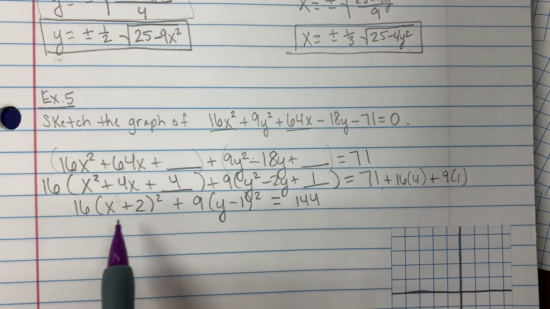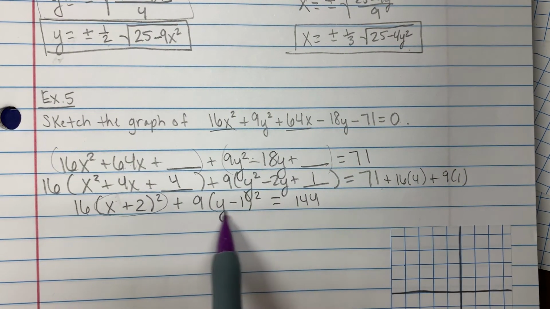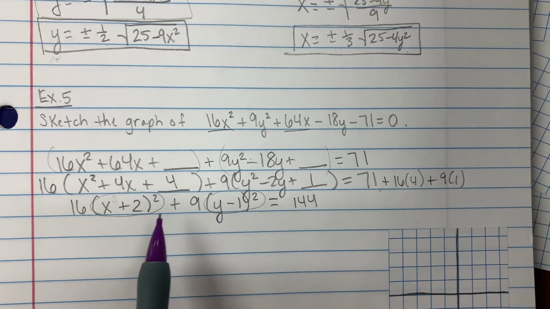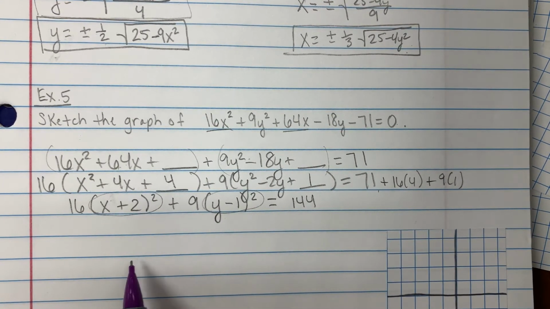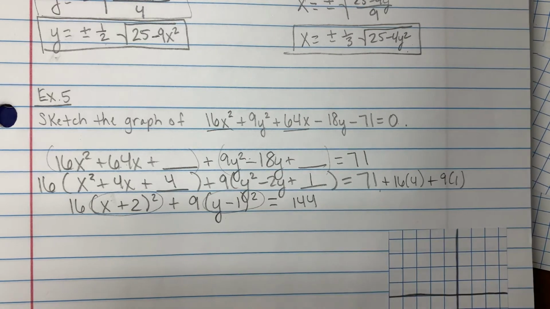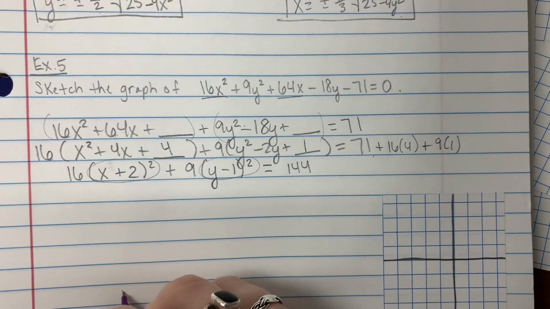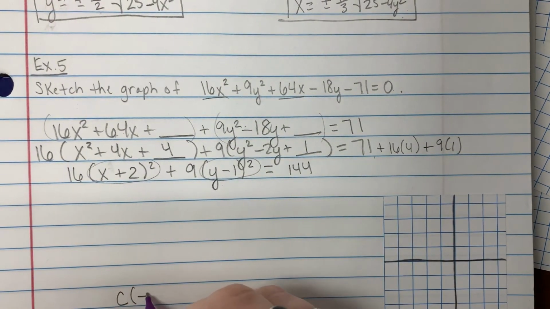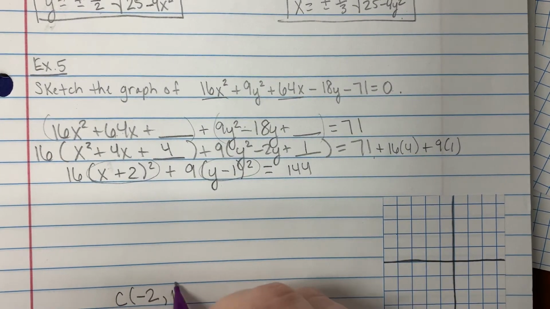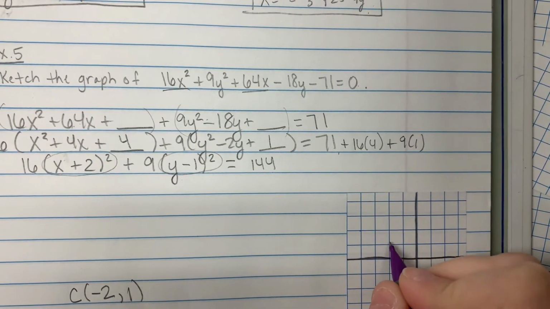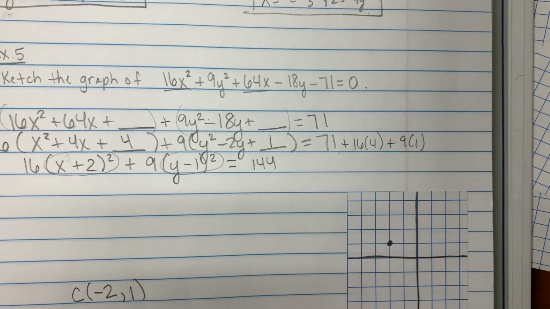So now this piece right here, this and this tells me my center of my ellipse is not going to be at 0, 0 this time. This time it's going to be at, let me write it down here, my center is going to be at -2, 1. So I'm going to go ahead and put that on the graph right there.